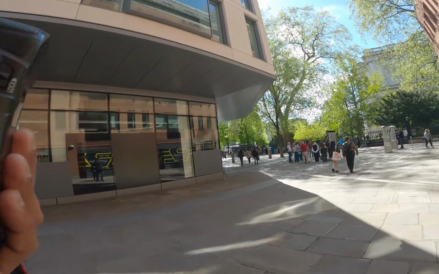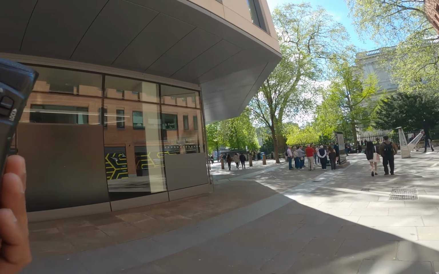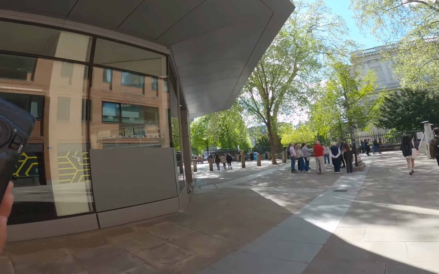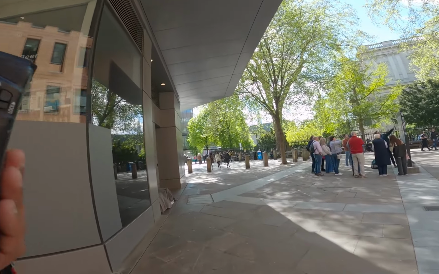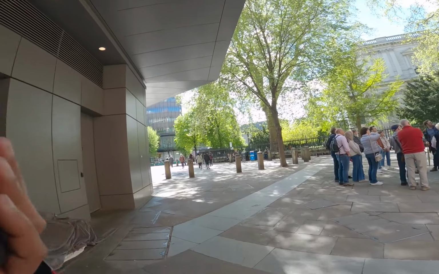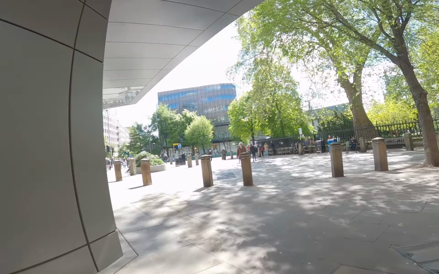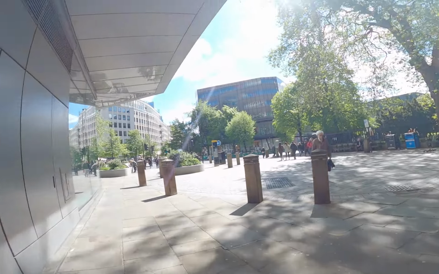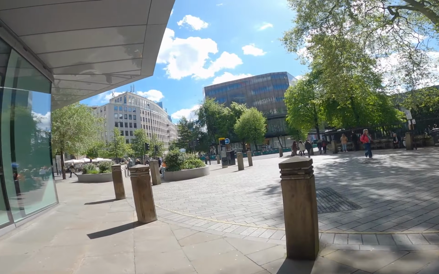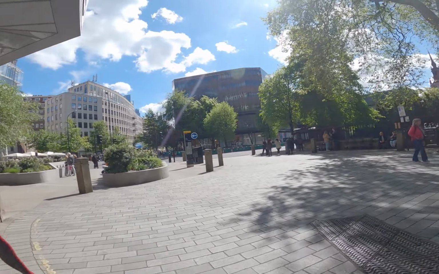So if you're doing landscape and architecture, you want an f-stop of f10, f8, or even higher, because you want everything in focus. If you're doing portrait, you probably want a lower f-stop, wide open at f2, f2.8, to make the person stand out from the background.